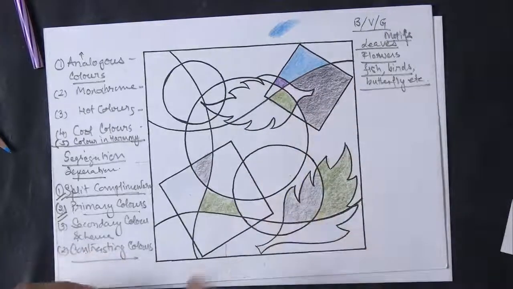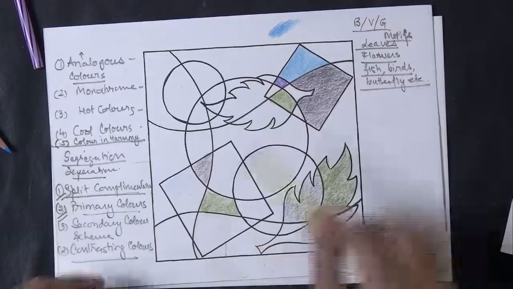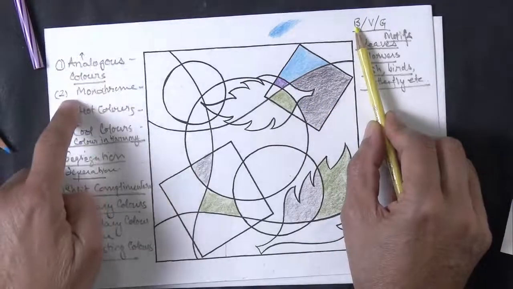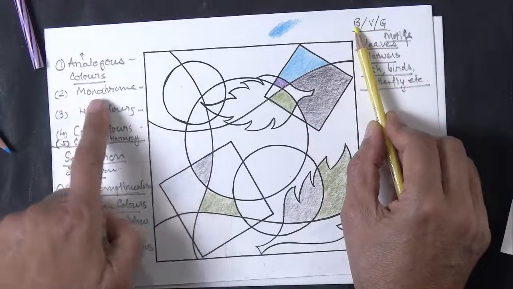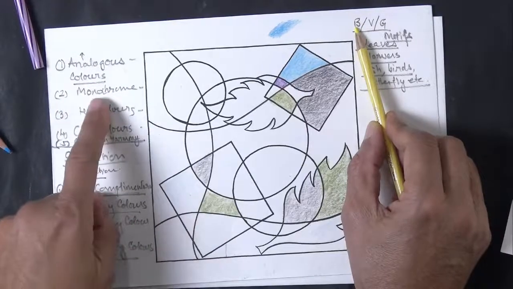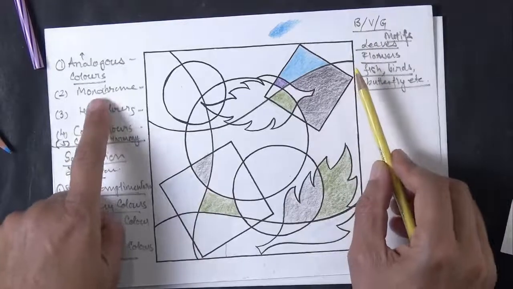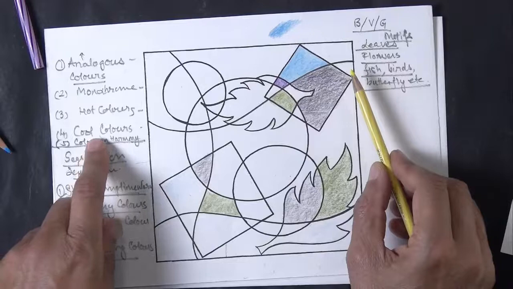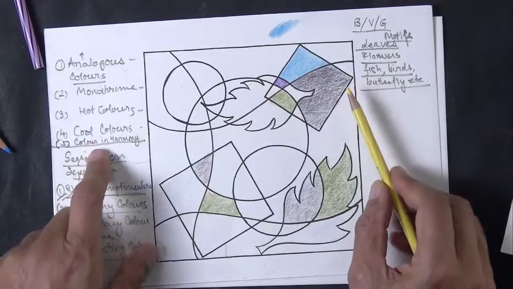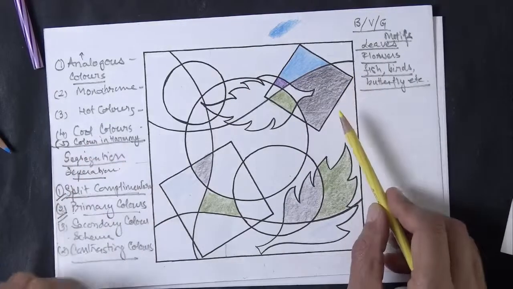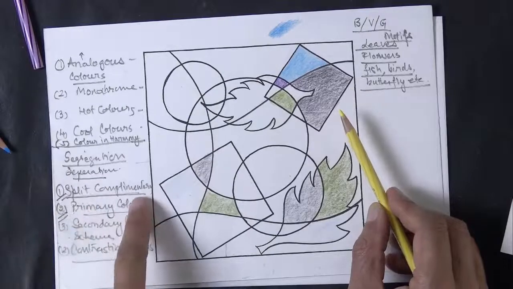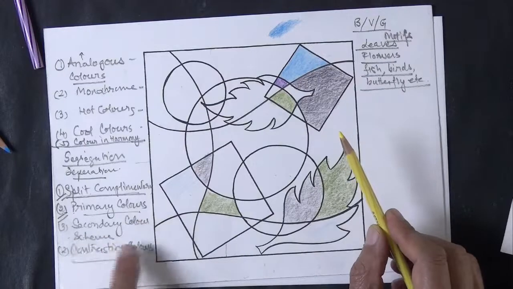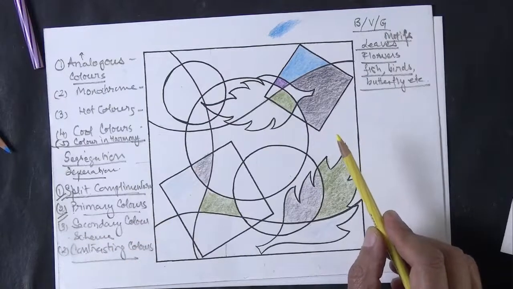We were talking about the color scheme. Here I have chosen an analogous color scheme. The other color schemes that you can choose are monochrome, hot color, cool color, or color in harmony scheme. Otherwise, they can ask for split complementary, primary colors, secondary color scheme, or contrasting color scheme.